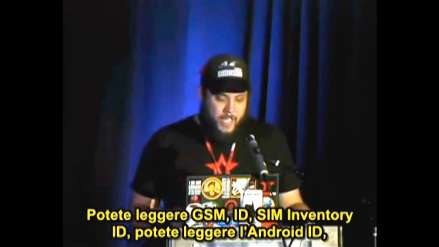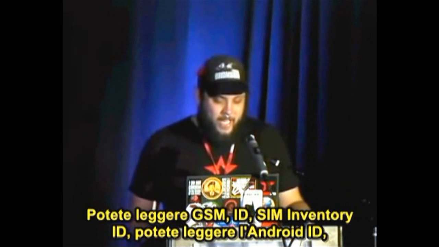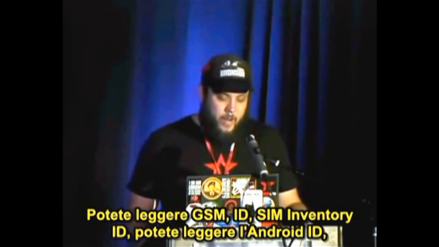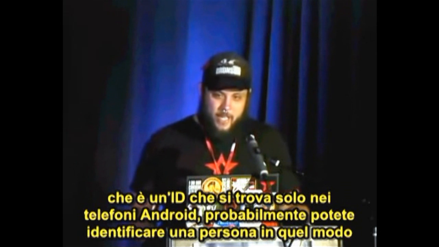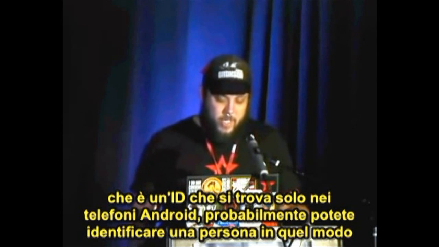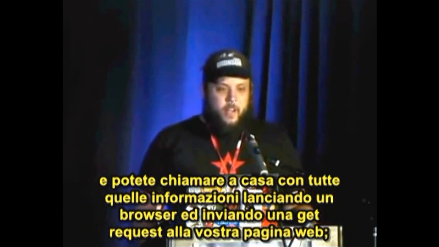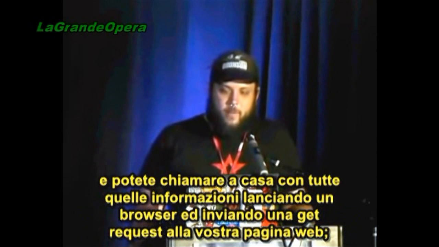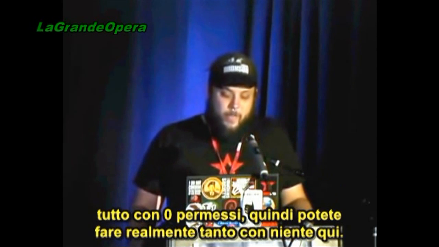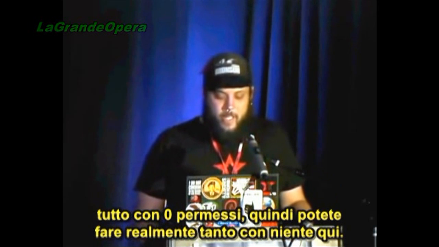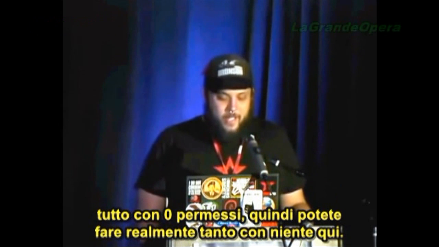You can read GSM IDs and SIM vendor IDs. You can read the Android ID, which is unique to your phone, so you could possibly uniquely identify a person that way. And you can call home with all this information by opening up a browser and sending a GET request to a page, all with 0 permissions. So you can really do a lot with nothing here.